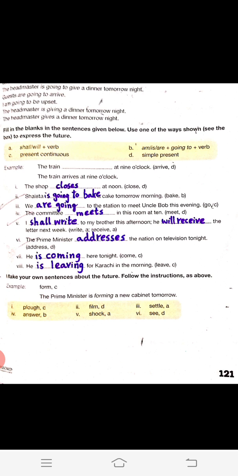He is coming here tonight. See, present continuous tense. He is a single pronoun, and with single pronoun we use helping verb is. He is coming here tonight. He is leaving for Karachi in the morning. Leave, and option C. Option C is present continuous tense, and in present continuous tense we use he is leaving for Karachi in the morning. We add ing with first form of verb and we use is helping verb with single pronoun.